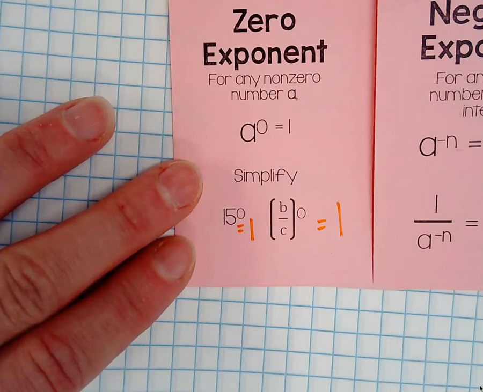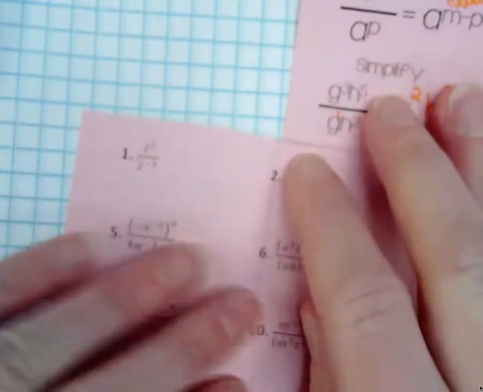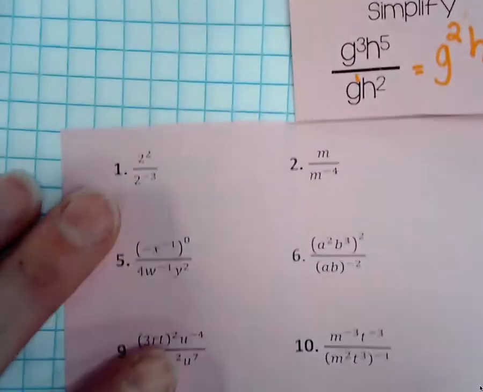Anything to the 0 power equals 1. So if you see it, you can just mark it out. All right, let's go to this. Ooh.